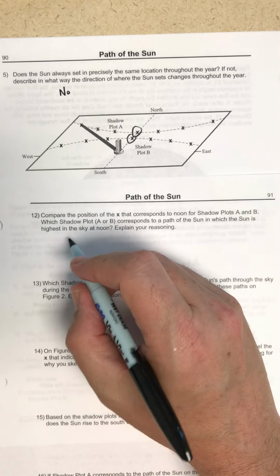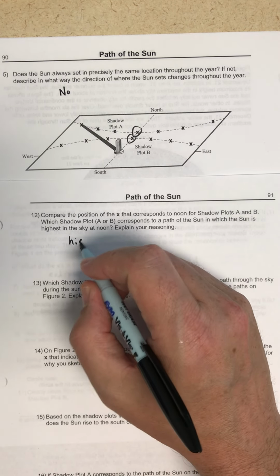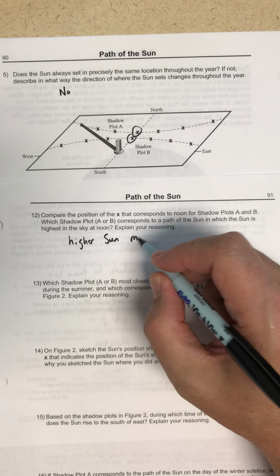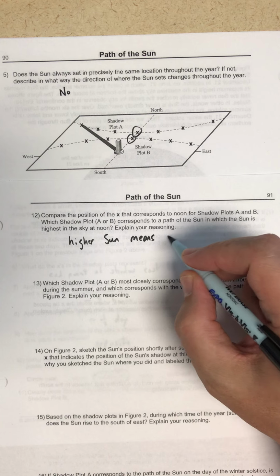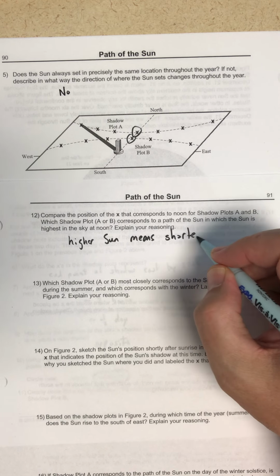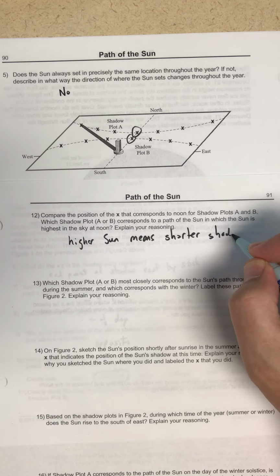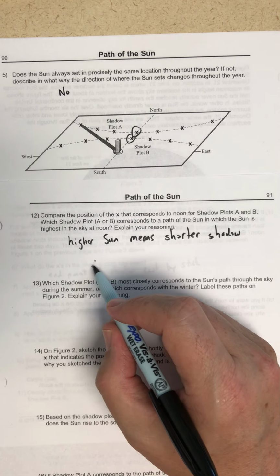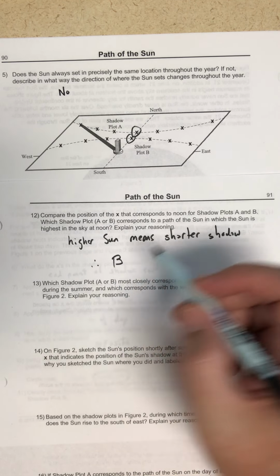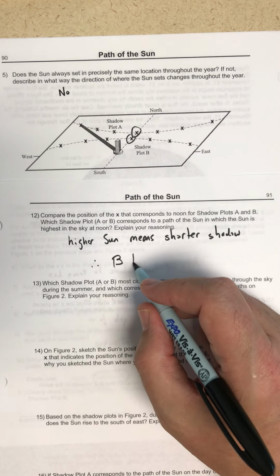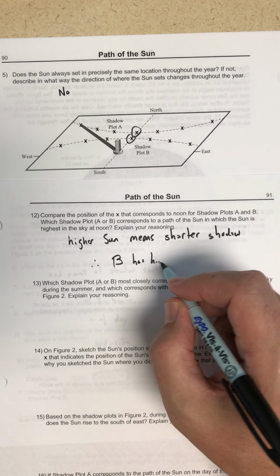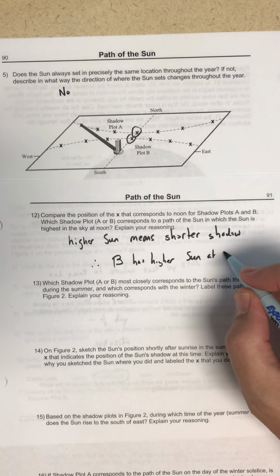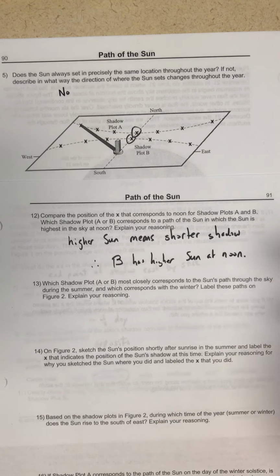So higher sun means shorter shadow. So shadow plot B has the higher sun at noon.